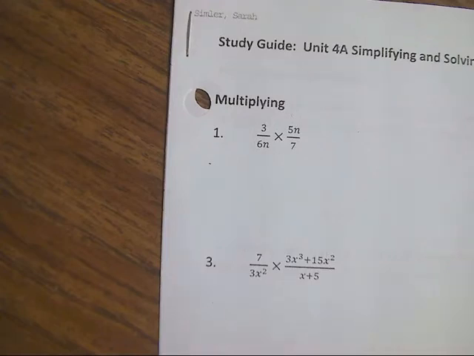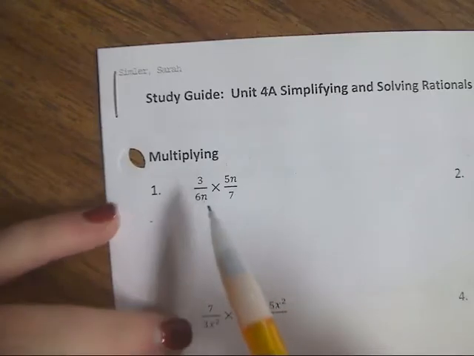Alright guys, here's your study video for the rational functions unit. The first half is we are going to simplify. We're going to do operations, so multiply, divide, add, subtract, and then towards the end we're going to do word problems and we're going to actually solve rational functions. So first off we have multiplying.